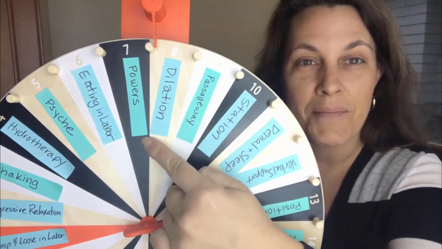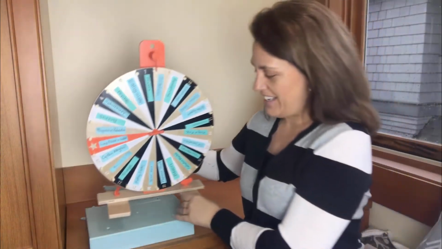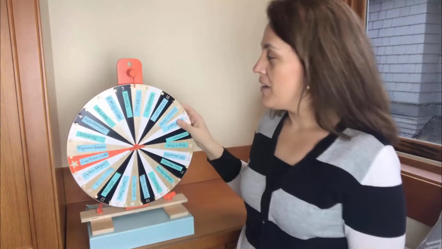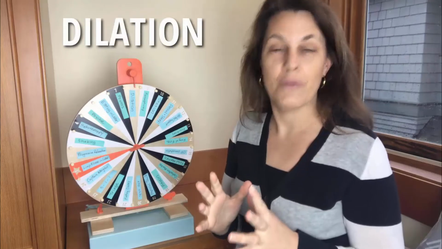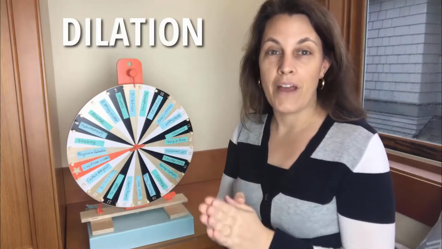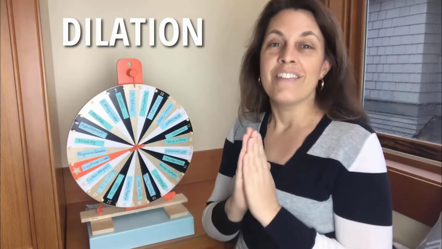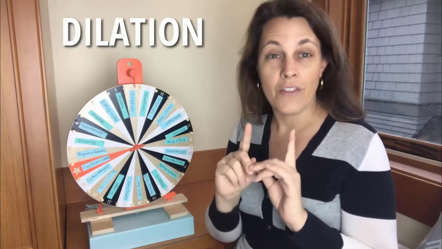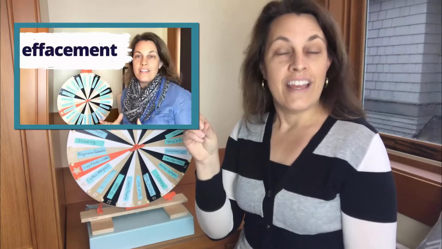Okay, this is a big one. We are talking about dilation. So dilation is a word that we hear about all the time when we talk about labor, how we're progressing in labor, and it's all about the cervix. So we did talk about another change to the cervix, and that is the thinning, which is the effacement, and it's in a video here that I'll put a link down below.